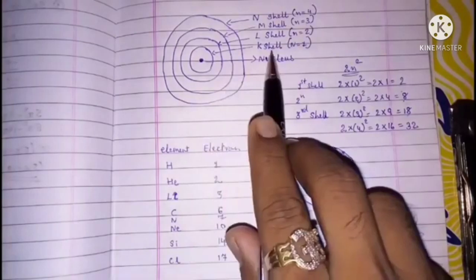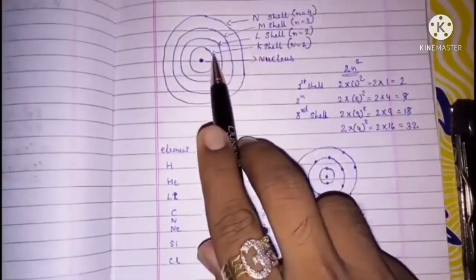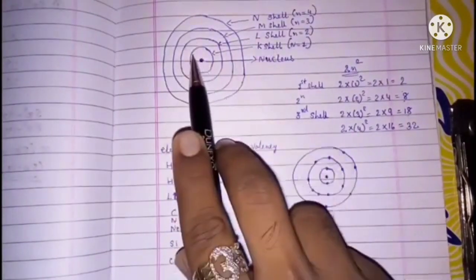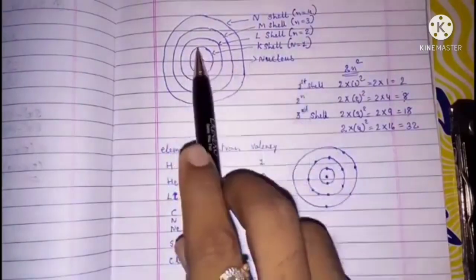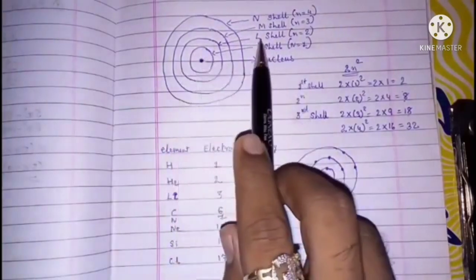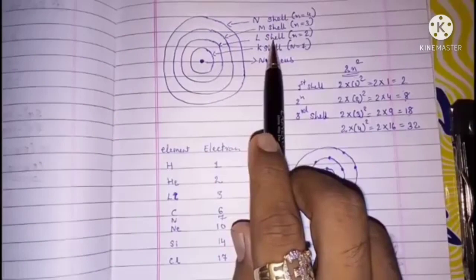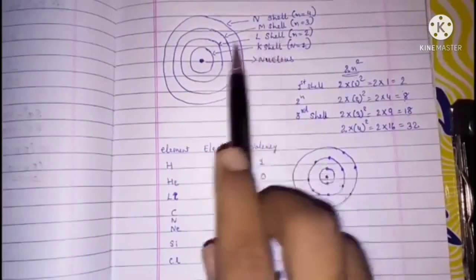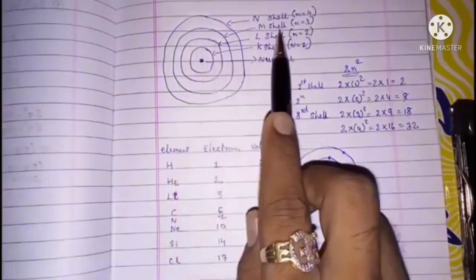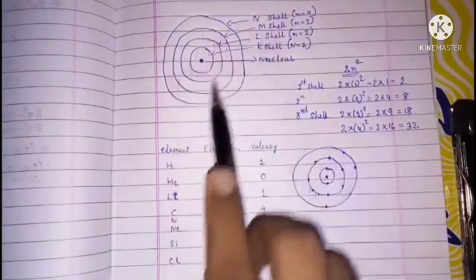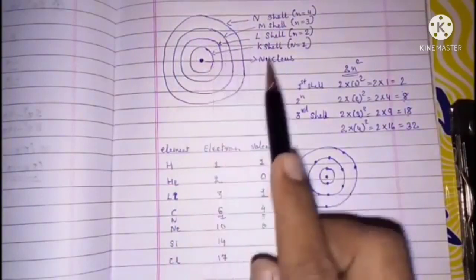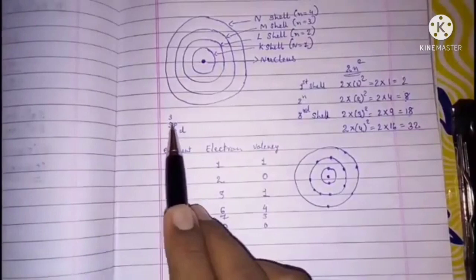silicon we will see, 14. So 2 electrons in the first orbit, 8 electrons in the second orbit, and 4 electrons in the third orbit we have distributed. But in the third orbit, how many electrons? 18 electrons have to be there according to the 2n square condition.